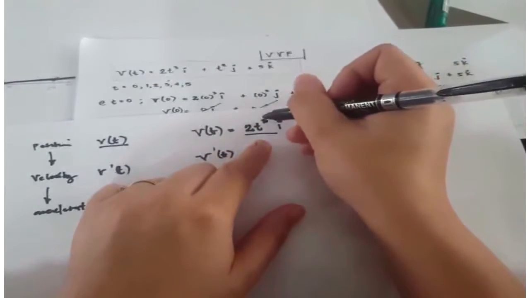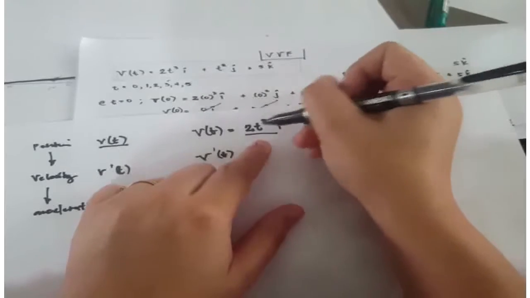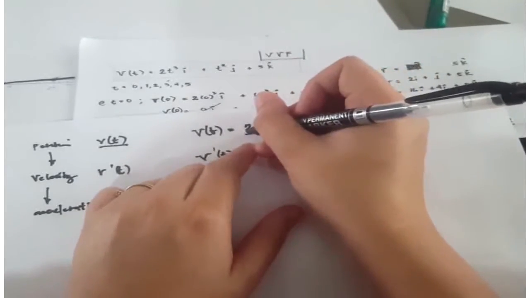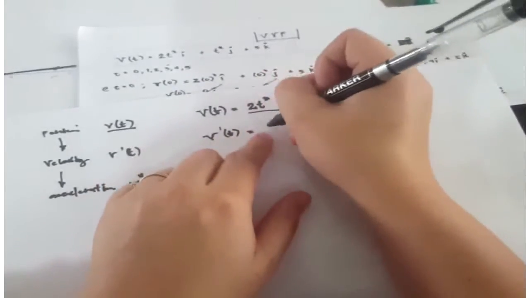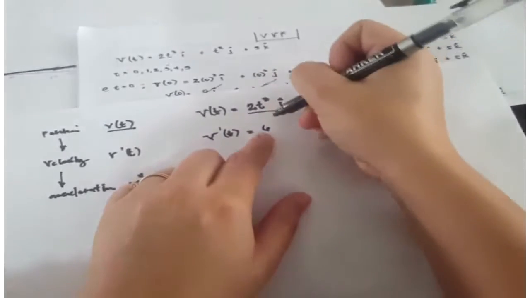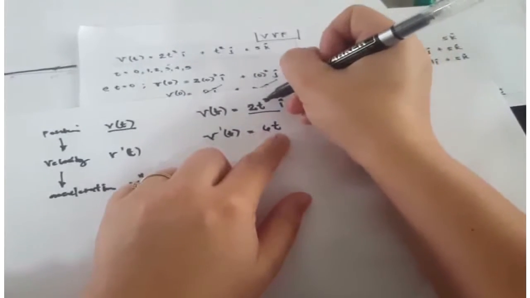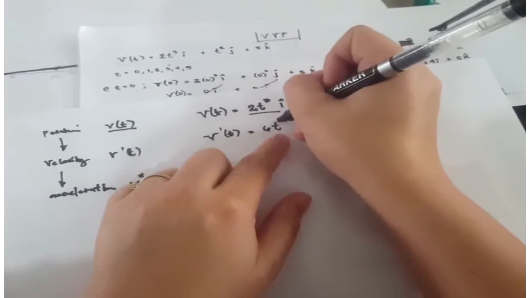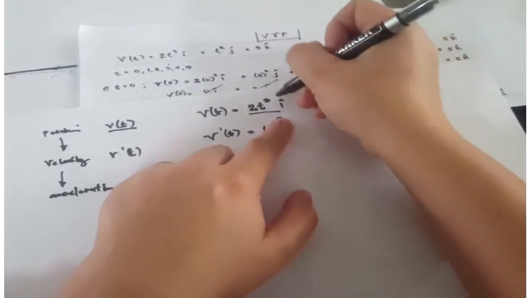Just simply write down the power. We multiply it by 2. We have 6t, then 3 minus 1, we have 2. So 3t squared at I.